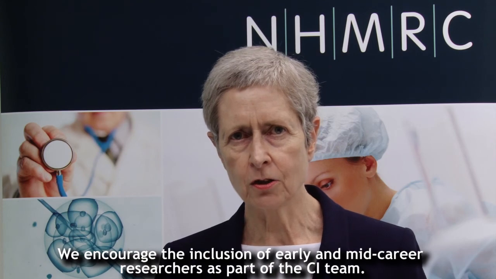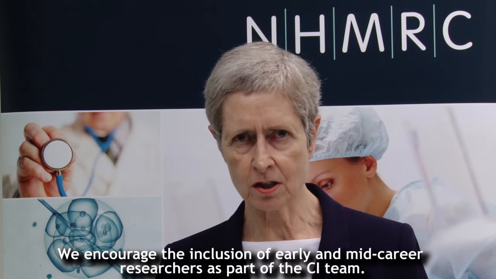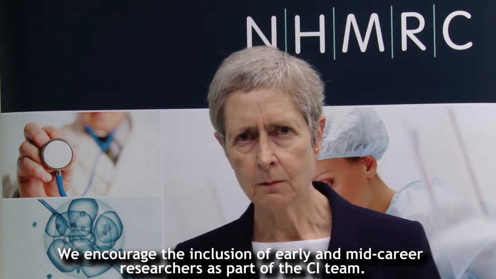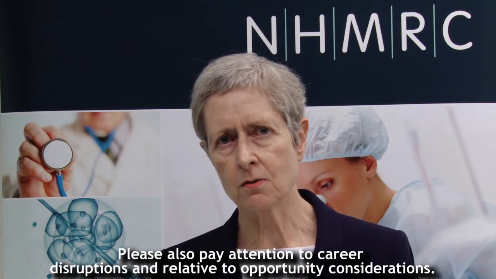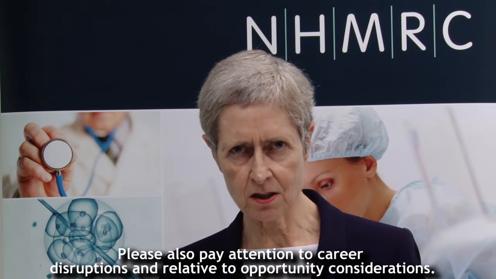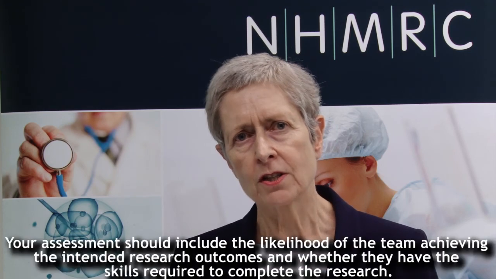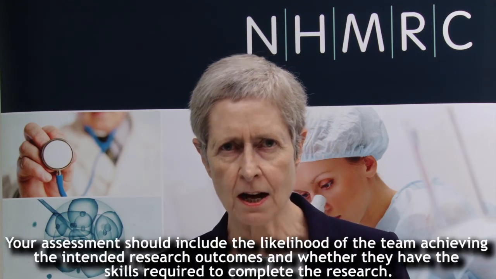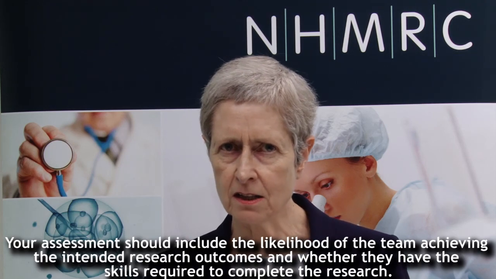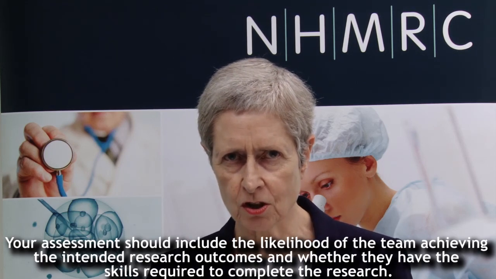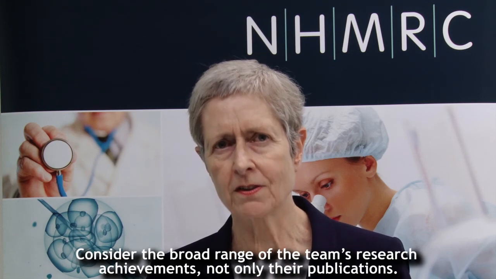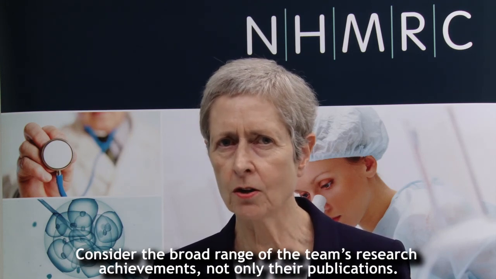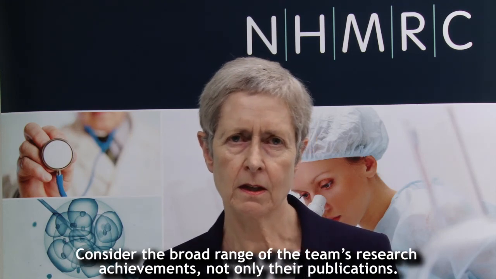We encourage the inclusion of early and mid-career researchers as part of the CI team. Please also pay attention to career disruptions and relative to opportunity considerations. Your assessment should include the likelihood of the team achieving the intended research outcomes and whether they have the skills required to complete the research. Consider the broad range of the team's research achievements and not only their publications.